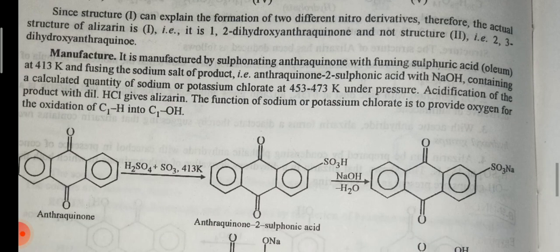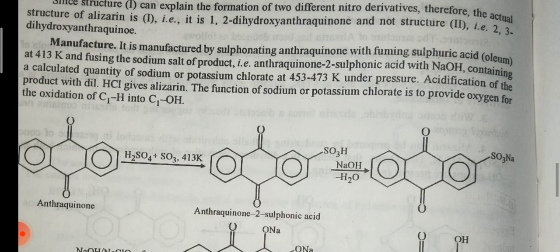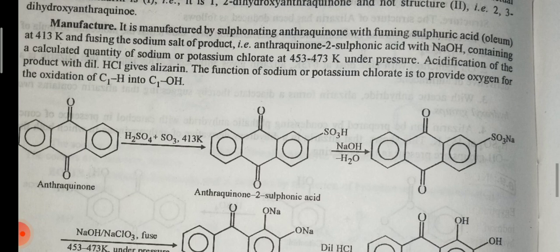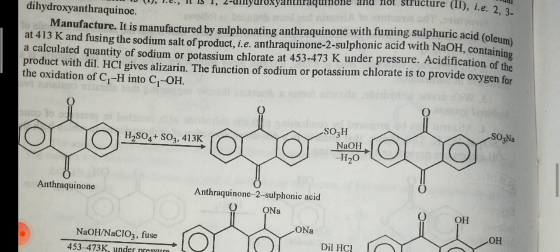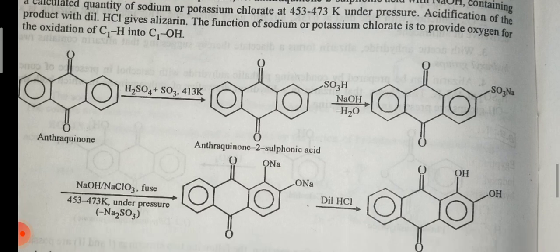Manufacture. It is manufactured by sulfonating anthraquinone with fuming sulfuric acid (oleum) at 413 Kelvin and fusing the sodium salt of the product, that is, anthraquinone-2-sulfonic acid, with NaOH containing a calculated quantity of sodium or potassium chlorate at 453 to 473 Kelvin under pressure. Acidification of the product with dilute HCl gives alizarin. The function of sodium or potassium chlorate is to provide oxygen for the oxidation of C1-H into C1-OH.